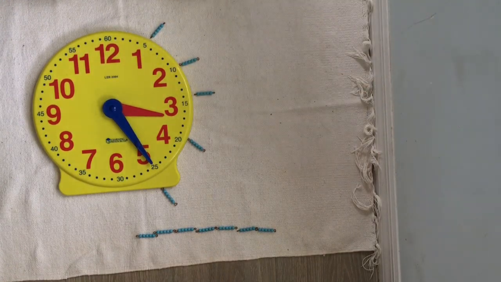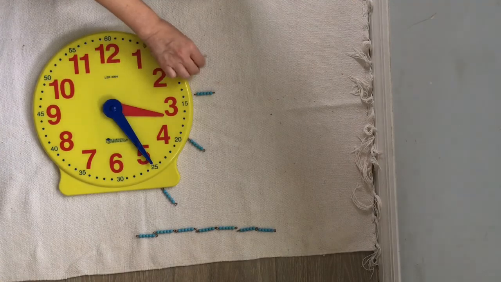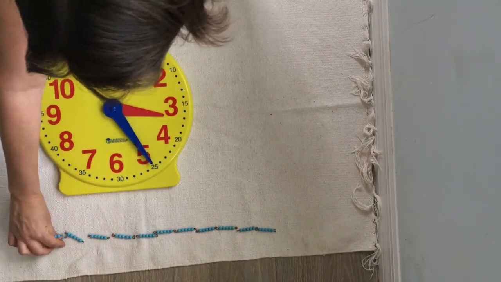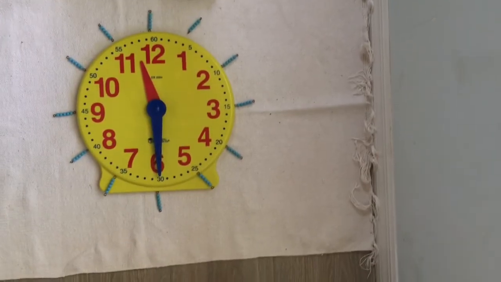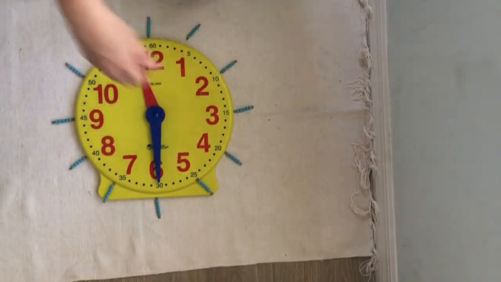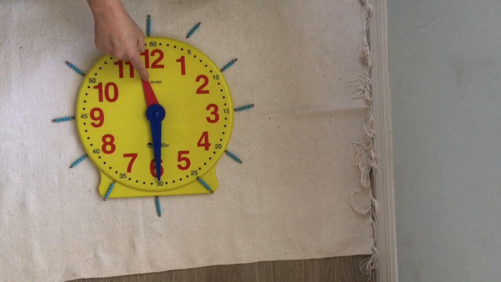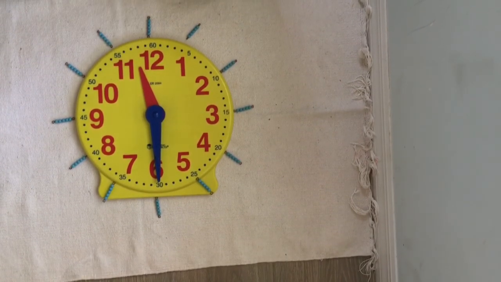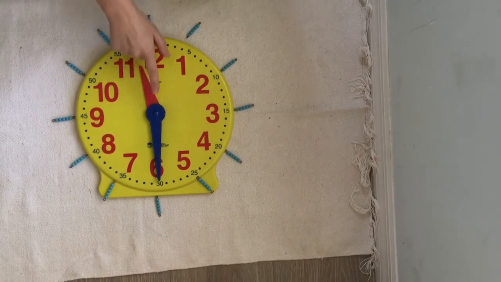Shall we try another time, reading our clock using both the hour hand and the minute hand? Let's do it. What time is it now on our clock? The short hour hand is between the 11 and 12, so we know that the hour is 11. Now let's look at the long minute hand.